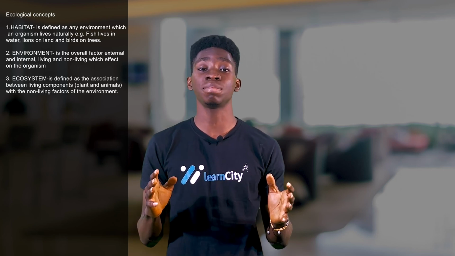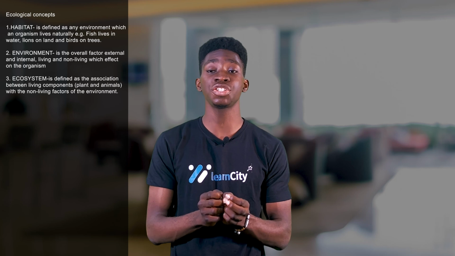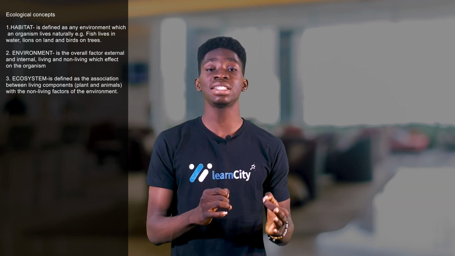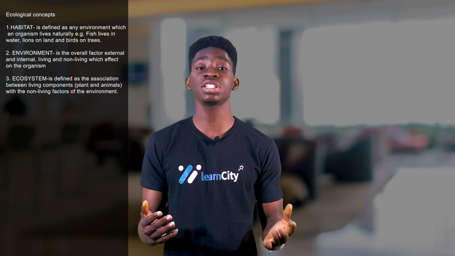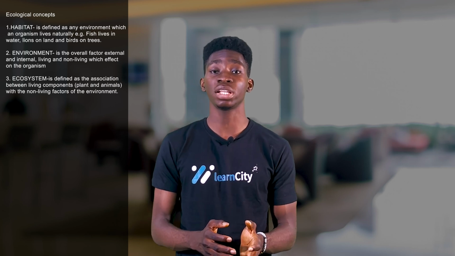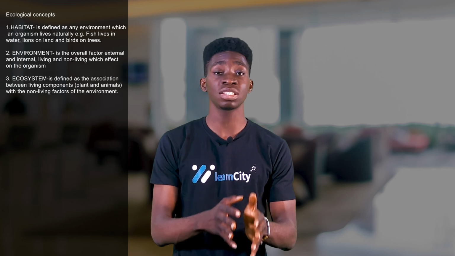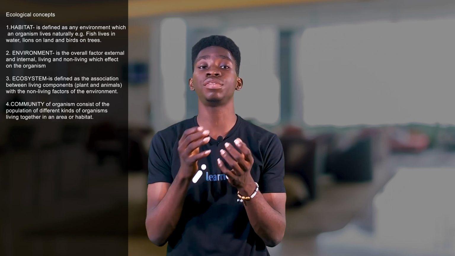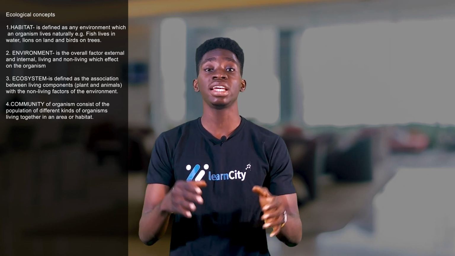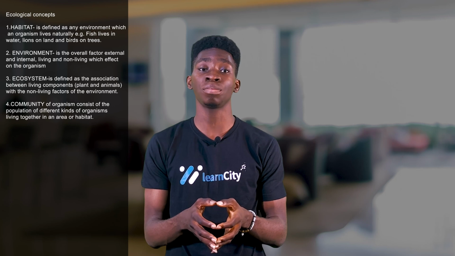Another one is ecosystem. The ecosystem can be defined as the association between living components, plants and animals, with the non-living factors of an environment. So ecosystem is simply the interaction between the non-living components and the living components, the plants and animals interacting with the other factors in their environment. Another one is the community. A community consists of the population of different kinds of organisms living together in an area or habitat. So when we say community, we're talking about the populations of different kinds of organisms that are interacting together or living together in a particular habitat or area.